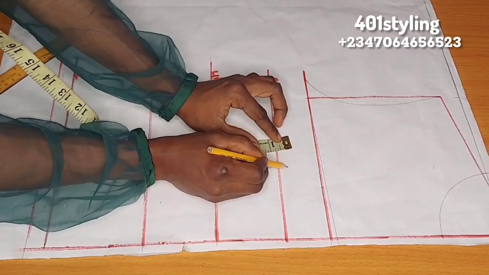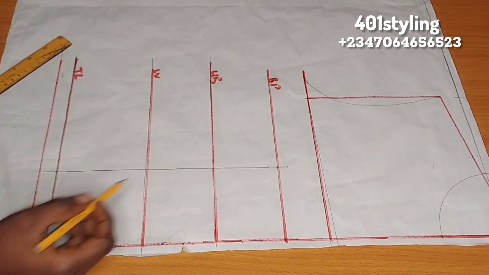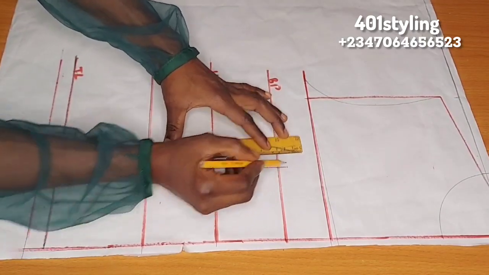Then from there you mark 0.5 inches down again. So it can be 1 inch, it can be 0.5 inch. Okay, then you're going to mark that point as well.